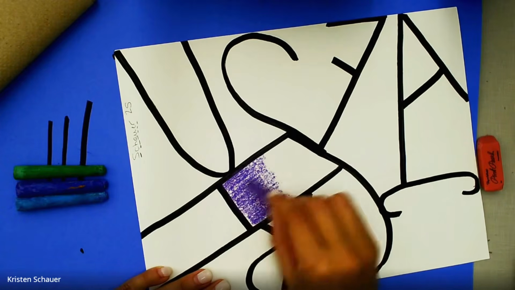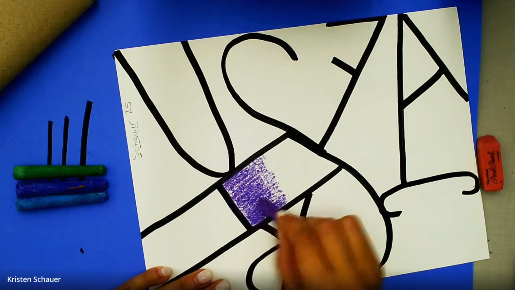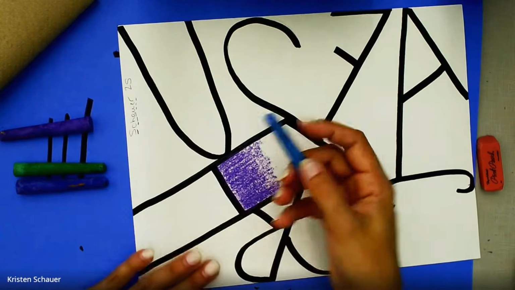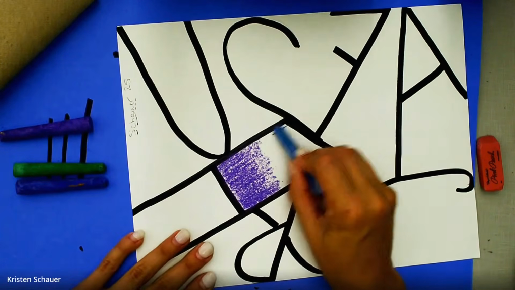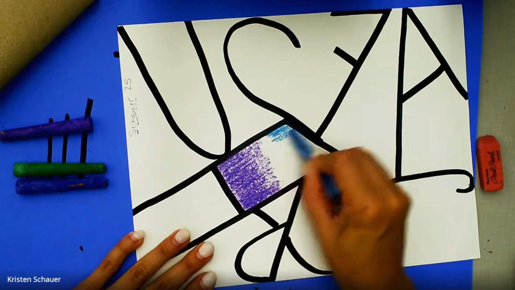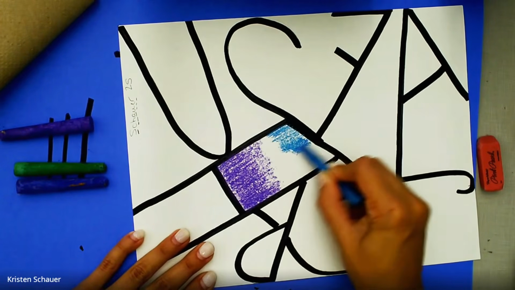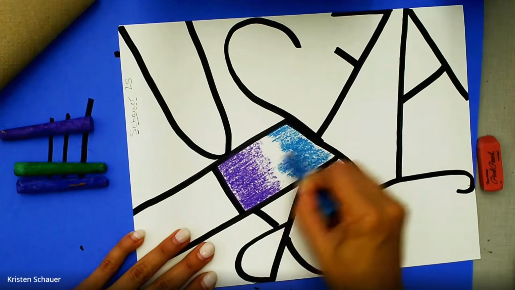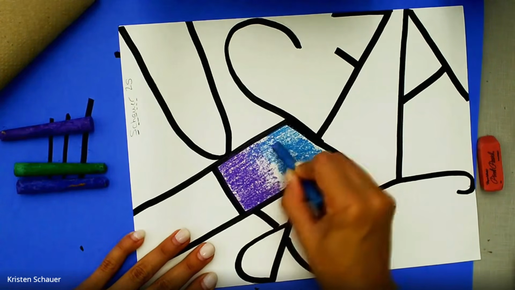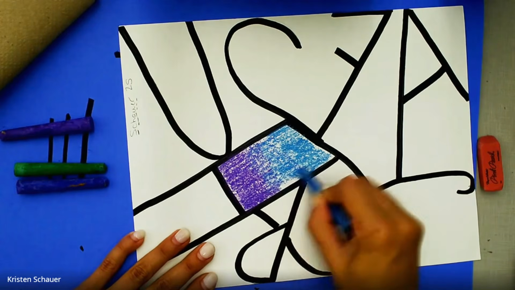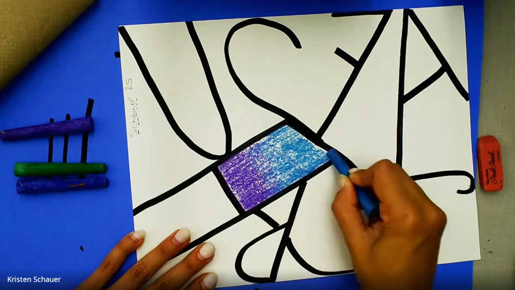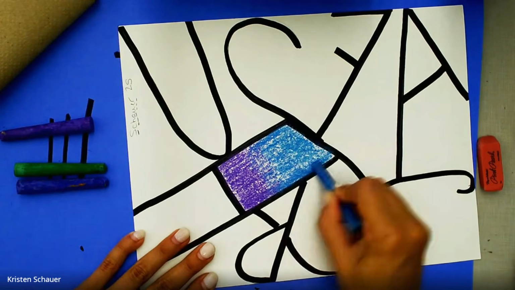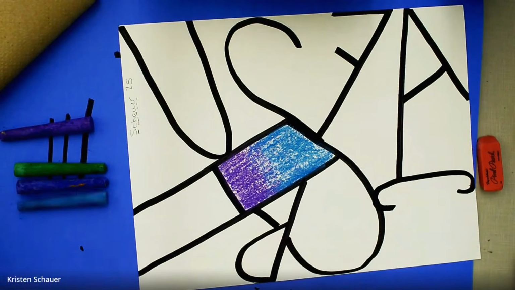I'm going to go about halfway with this beautiful purple, and then I'm going to blend with my next color. I think I'm going to pick this teal color. I am going to start on the other side, going in the same direction until it reaches that purple, and I'm going to slightly overlap my purple. I want to make sure all the white's kind of covered up and filled. All right, so here we have our blending.